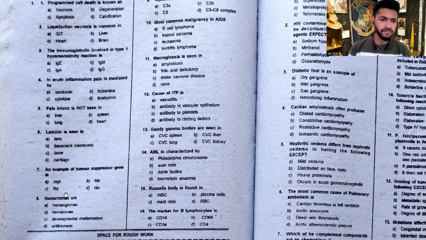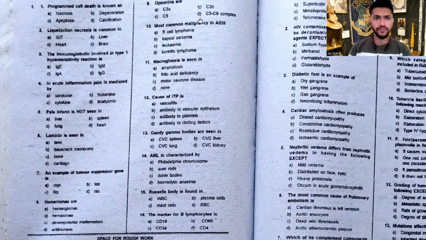Hamartomas are basically, as I have told you, developmental malformations. Basically, ectopic. At the same location, you will have malformed cells. So these are known as your hamartomas.